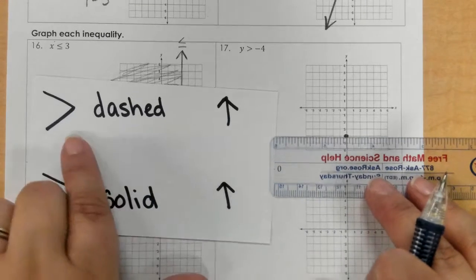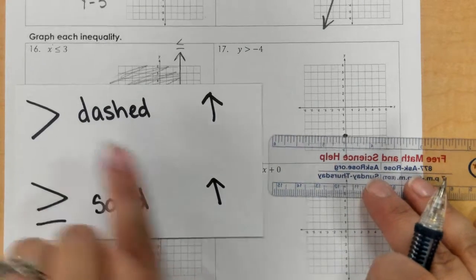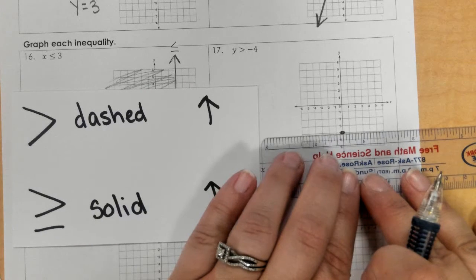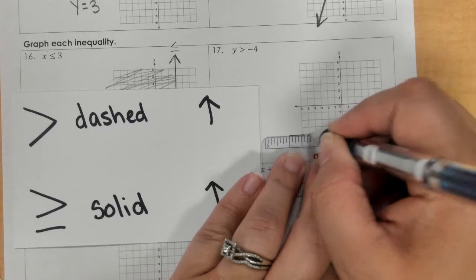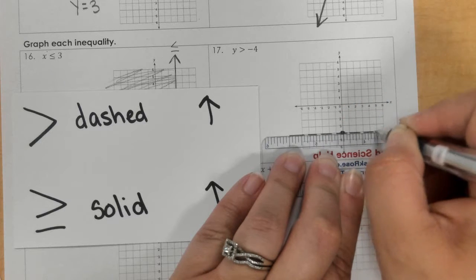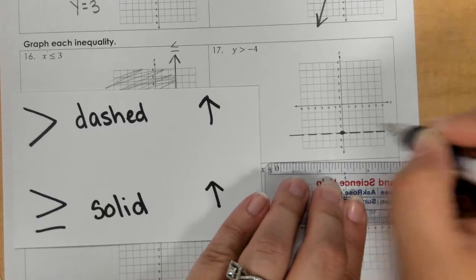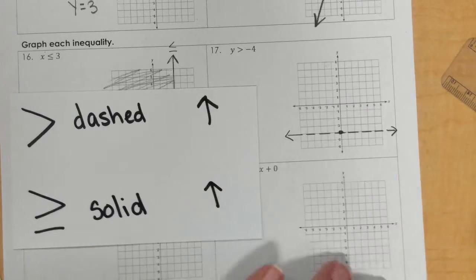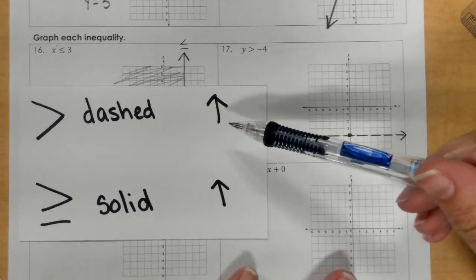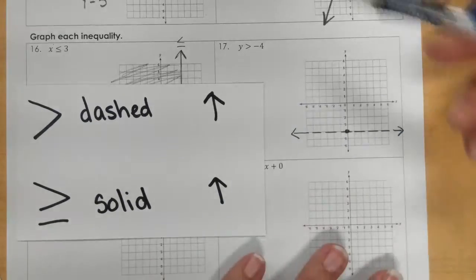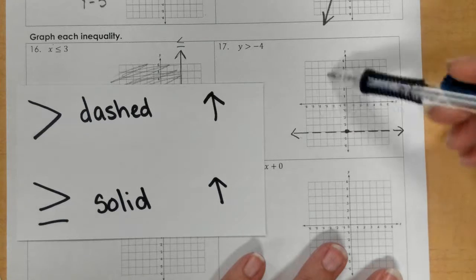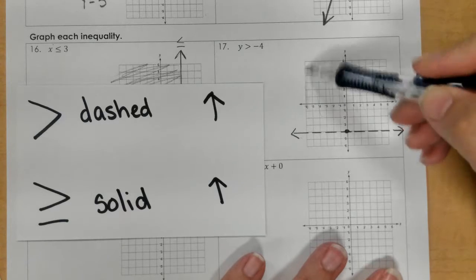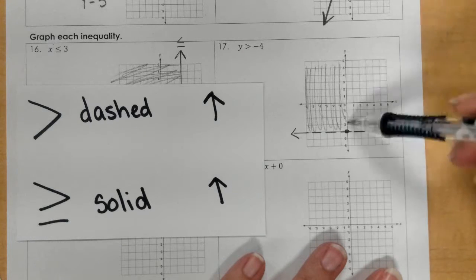And because it was greater than, there's no equal to, we draw a dashed line. Now it also says for greater you shade above. So here's where you begin, and we go up and we see that this part of the graph we would shade. So this whole top part of the line.